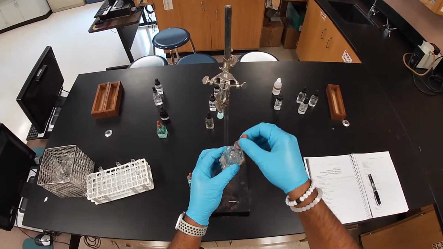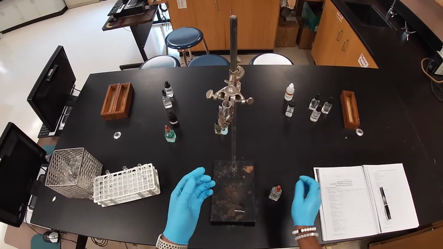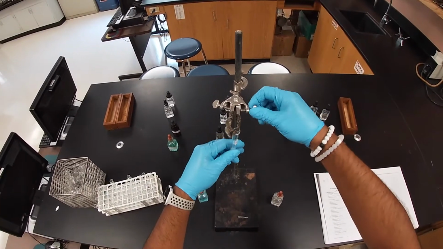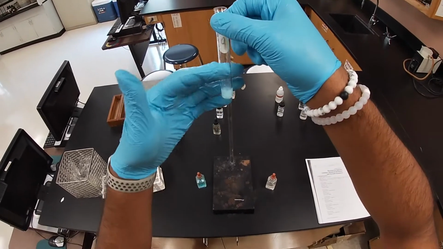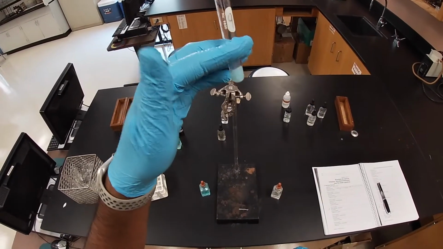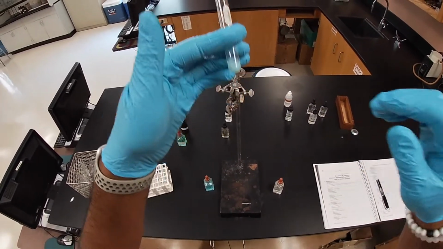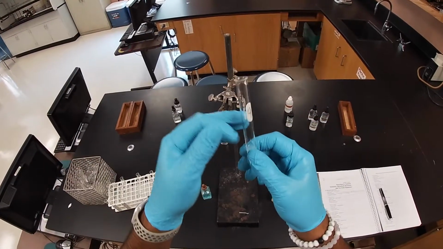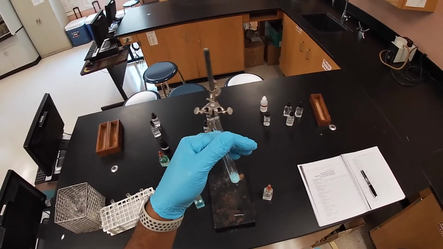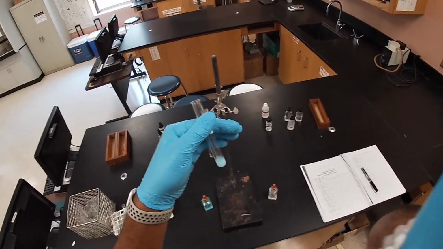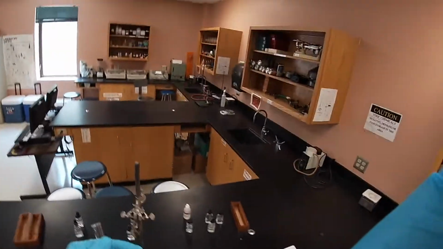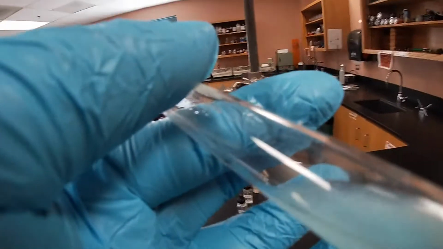As we add our solution, you can see we do end up with a precipitate as well. A little murky substance. Let me zoom in. That's a little too much.